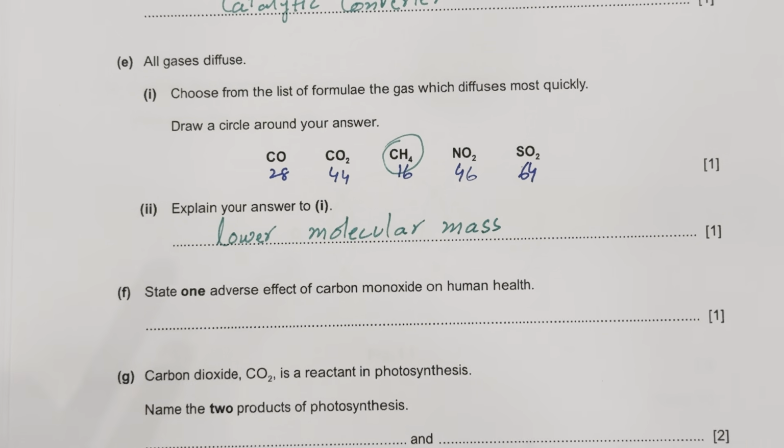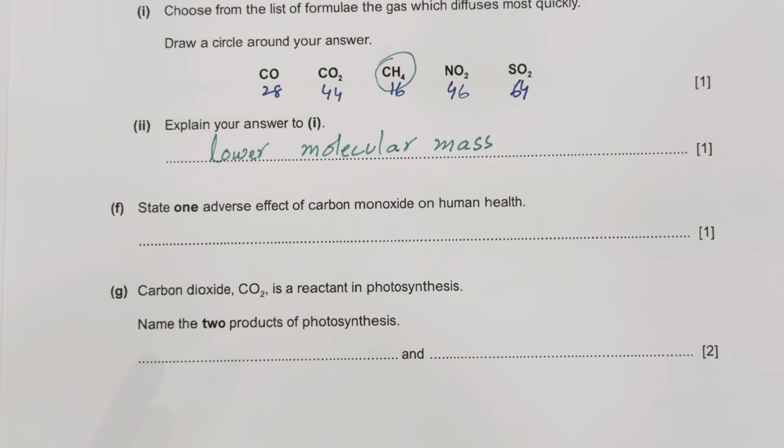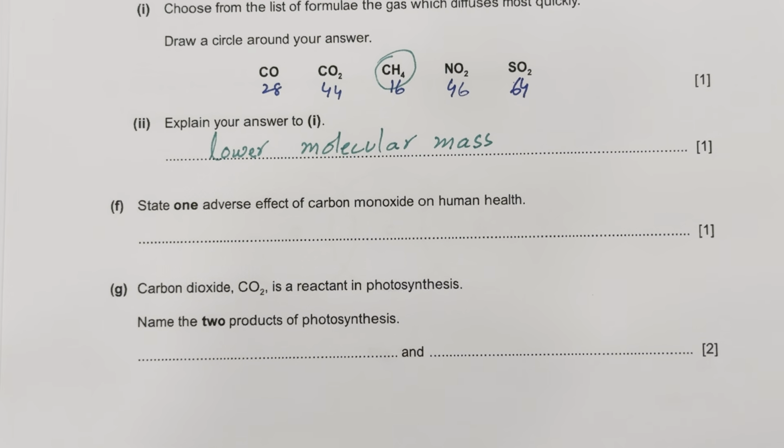Moving to F part. State one adverse effect of carbon monoxide on human health. Okay, it is a toxic gas, and we know that it would bind to hemoglobin and prevent it from binding the oxygen.